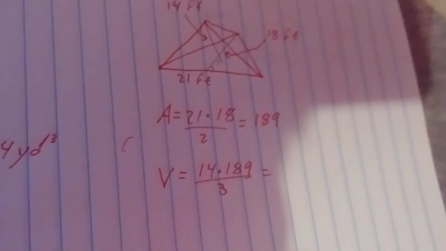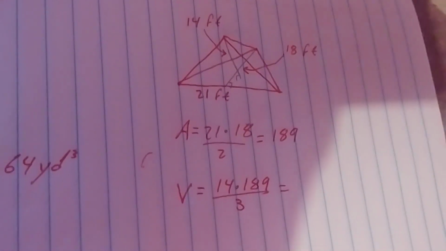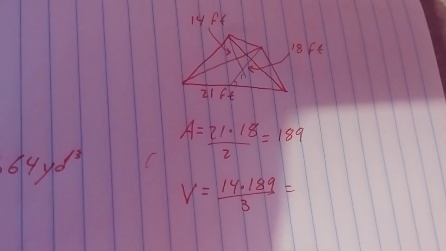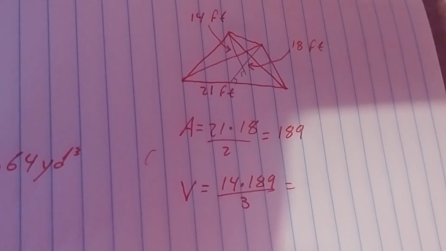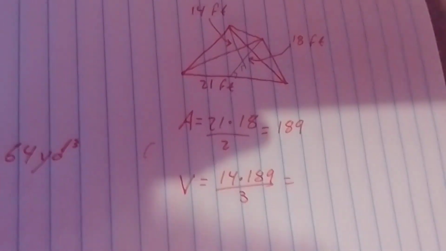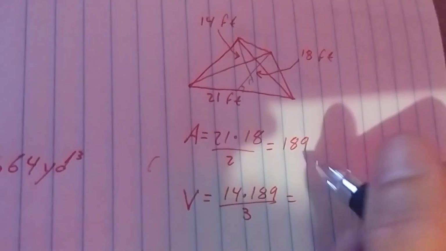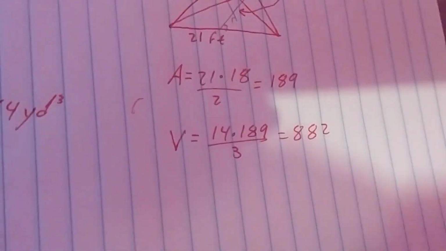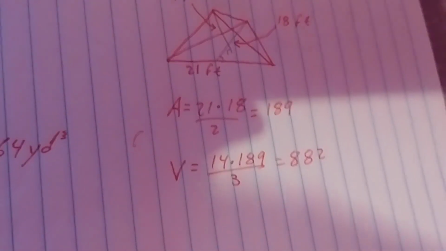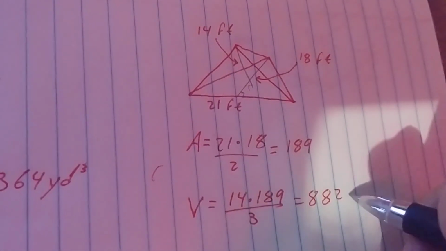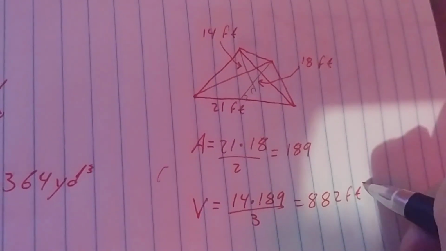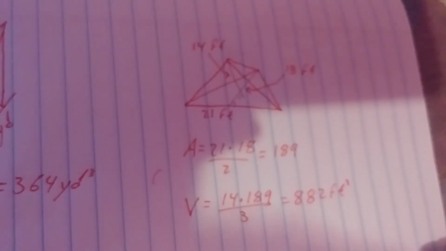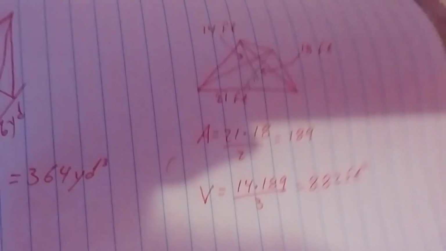So my final answer, let me do this, it's going to be 14 times 189, all of that divided by 3. It gives me a total of 882. We're talking about feet, so it'll be cubic feet. There you go. That's my volume.